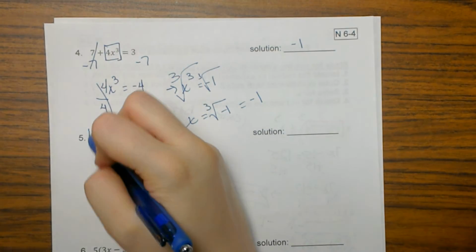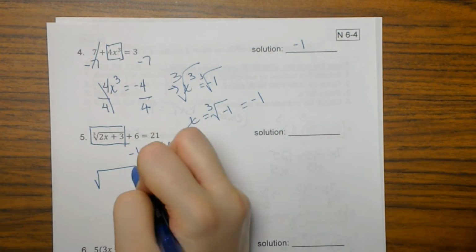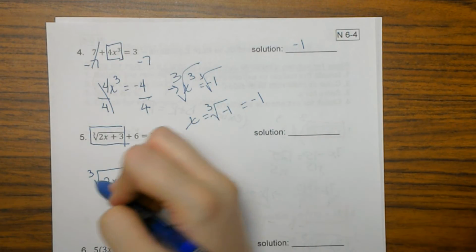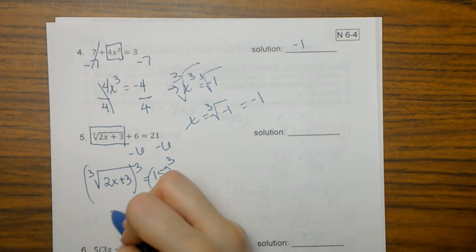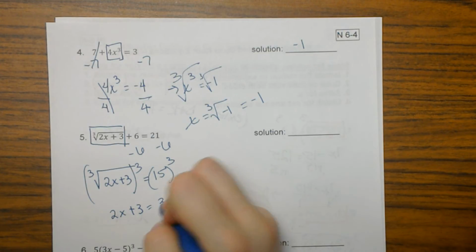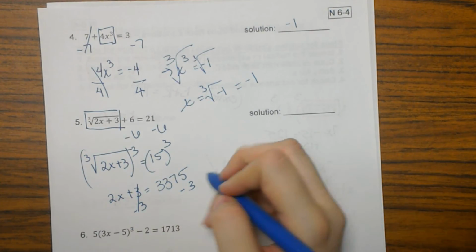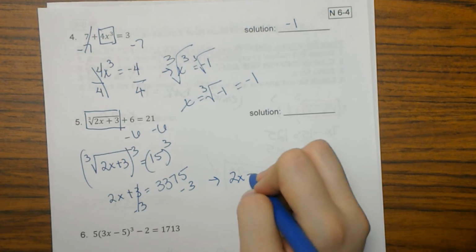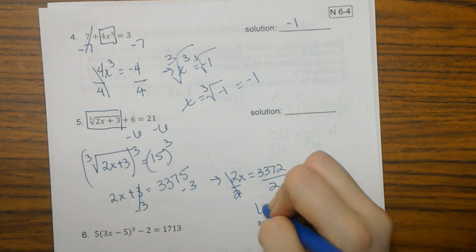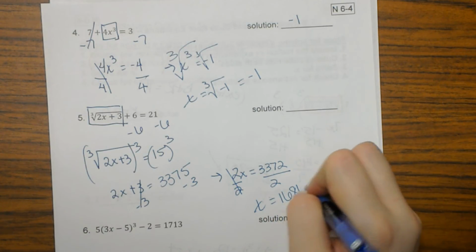And number 5, I need this by itself. So I'm going to subtract 6 from both sides. So I'm going to cube. I'm going to subtract 3. I got 1686.